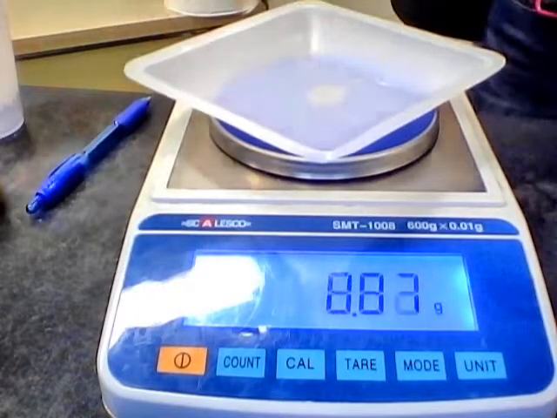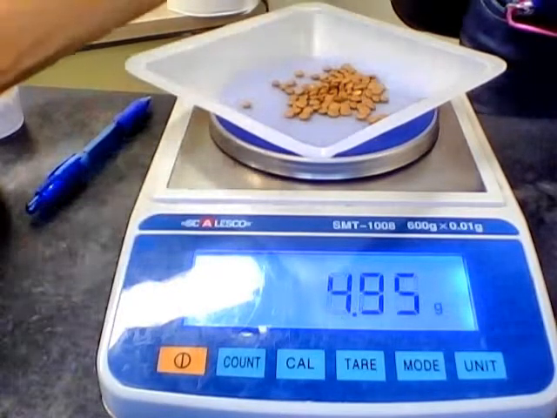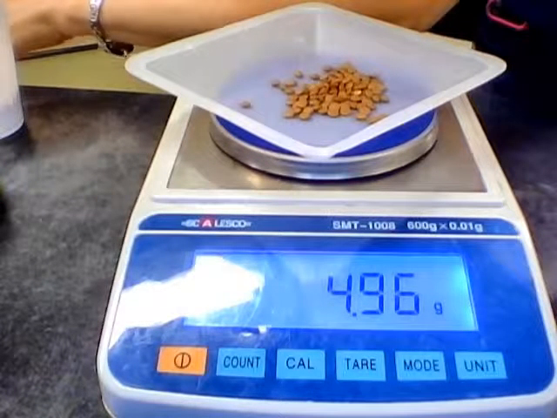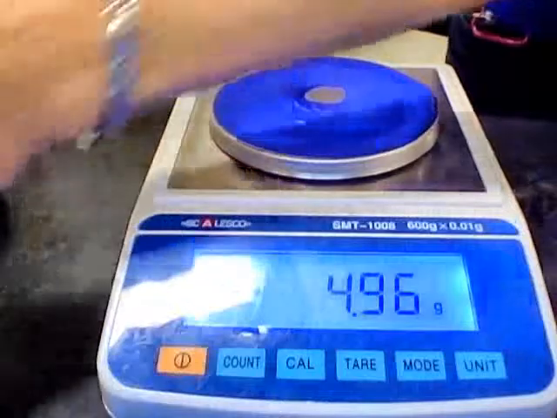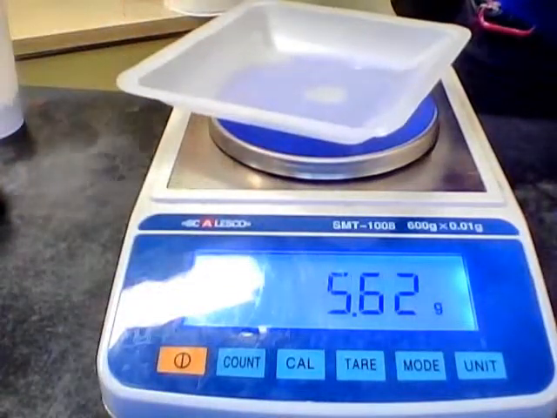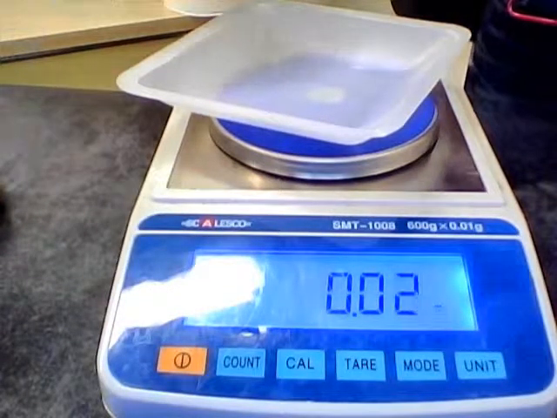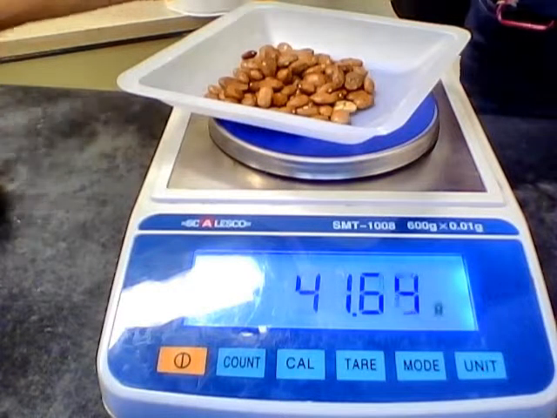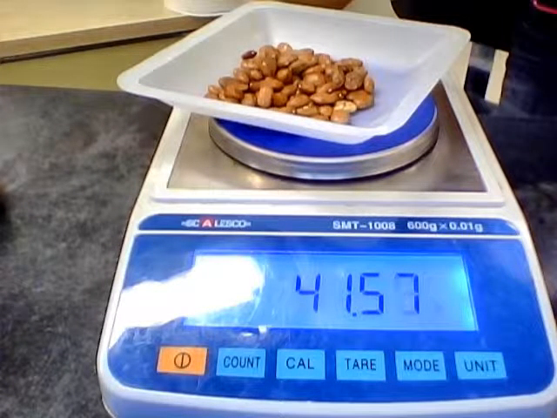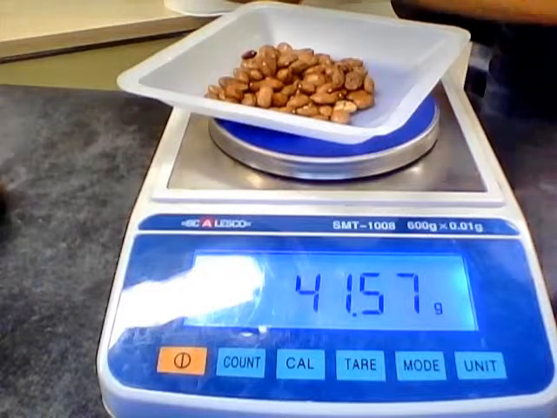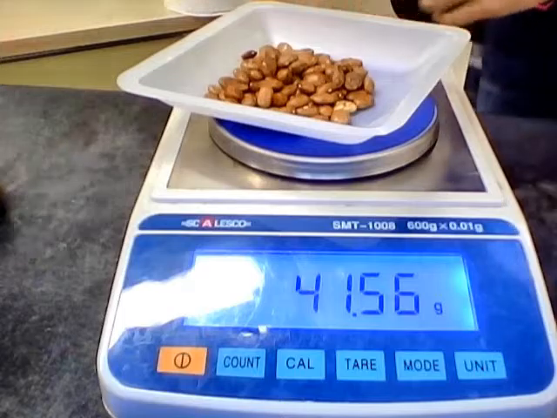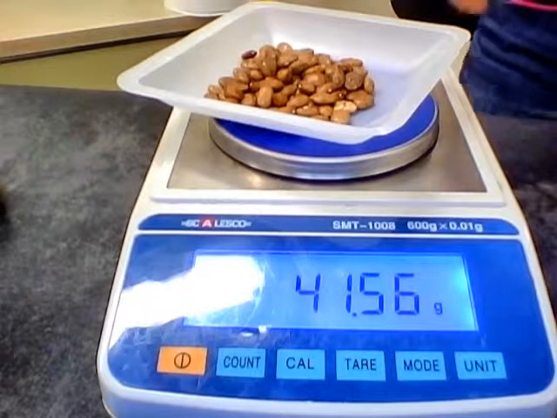For the lentil bean, 4.96 grams. And then lastly, for the brown beans, we've got 41.57 grams. Okay, so those are the masses of equal numbers of beans.